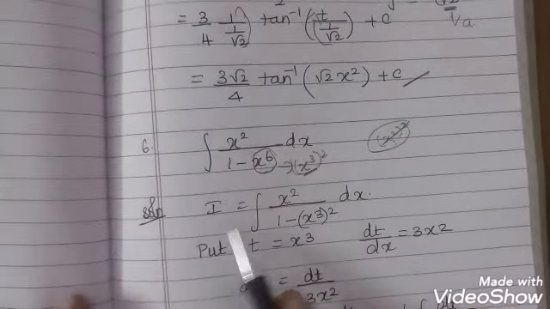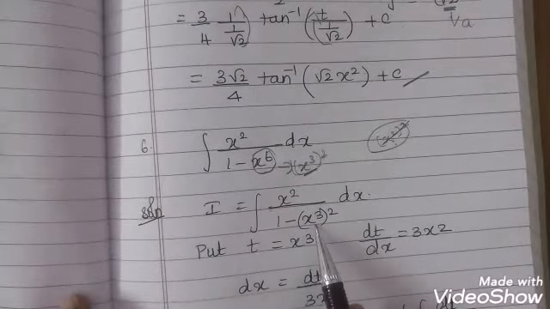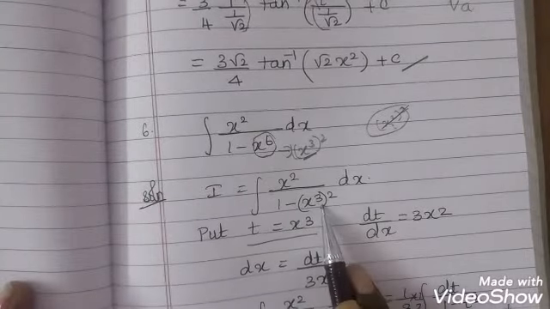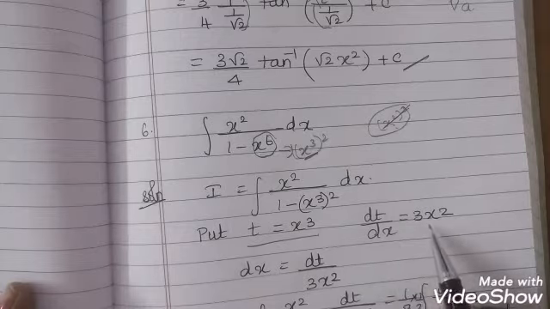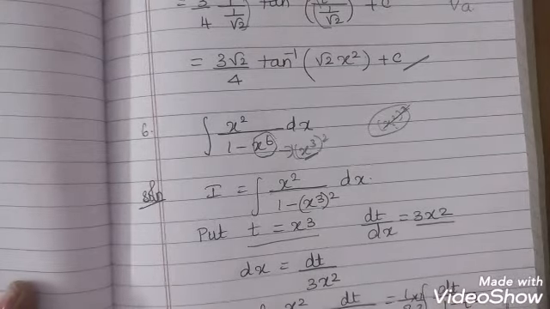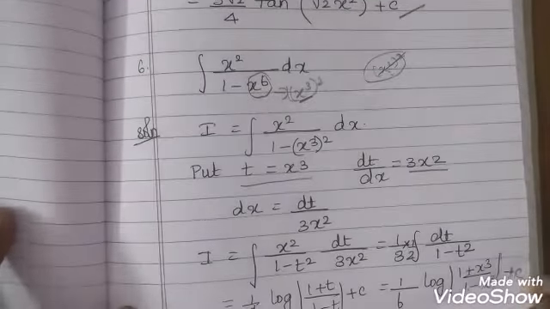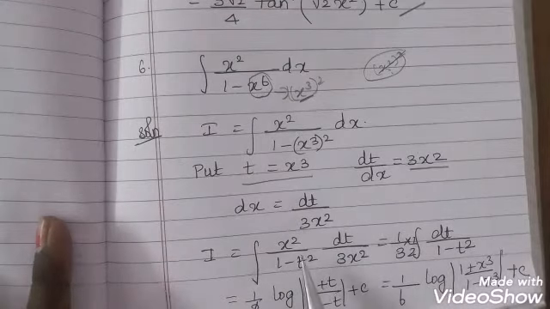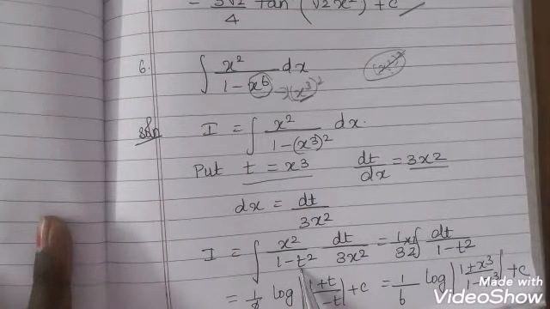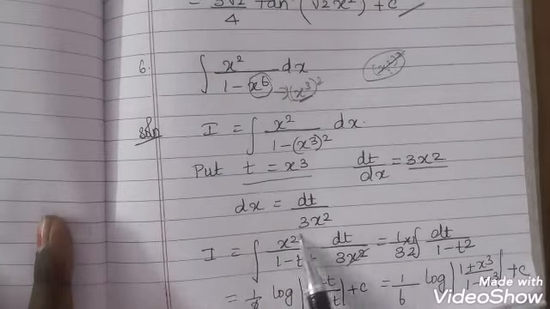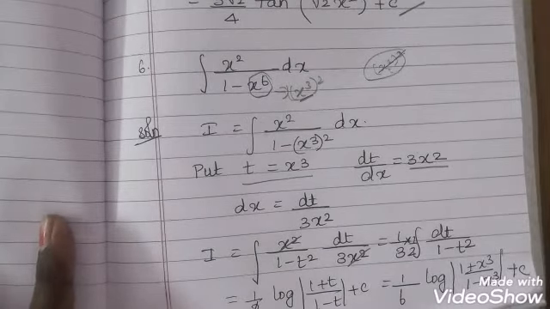So I equal to integral of x squared by 1 minus x cube the whole square. So what's the substitution you put here? t is equal to x cube. What is your dt by dx equal to here? 3x squared. So you will get dx is equal to dt divided by 3x squared. So I equal to integral of x squared divided by 1 minus t squared into dt divided by 3x squared. So here it gets cancelled.